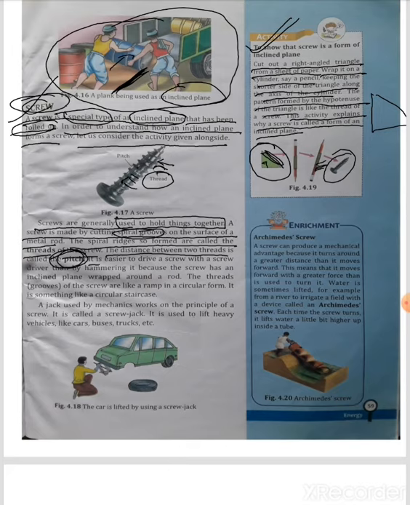It is easier to drive a screw with a screwdriver. So how do we fix the screw? By using a device called a screwdriver. Now a screwdriver is also a simple machine, which we will learn in the next page. It's a type of simple machine. We'll see in the upcoming topics.